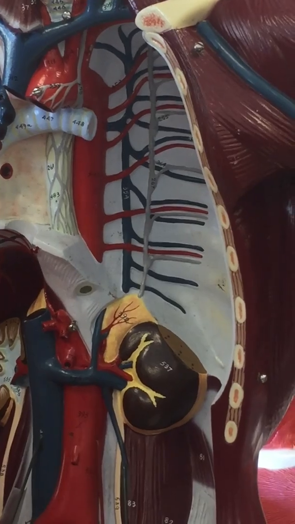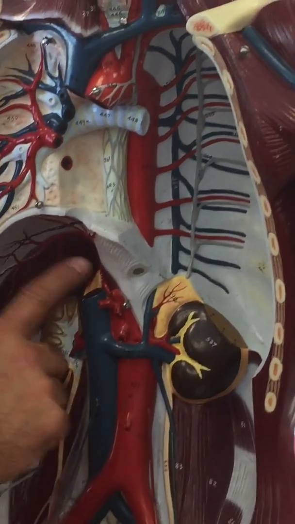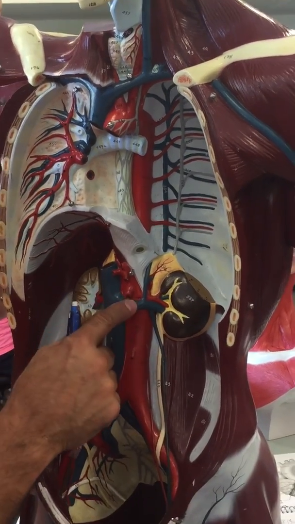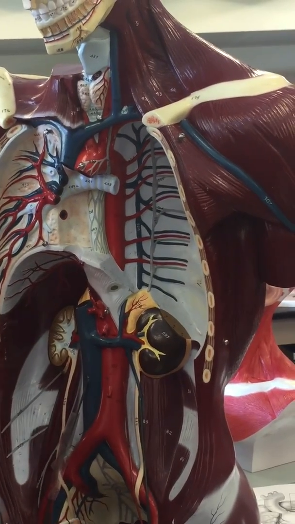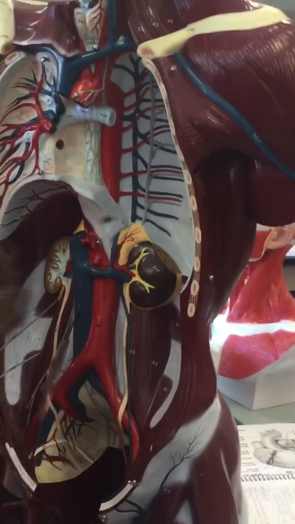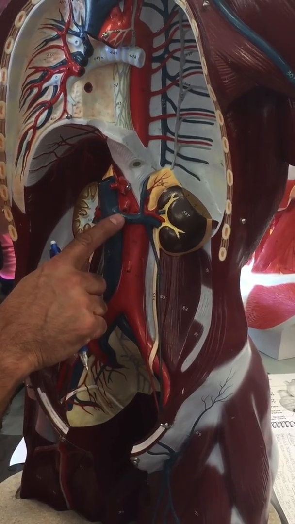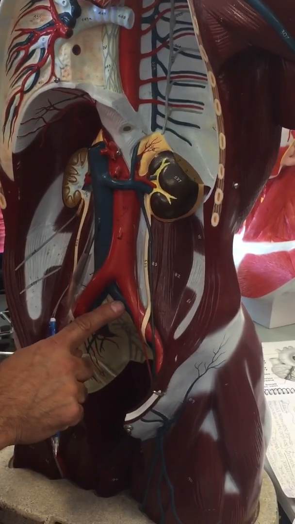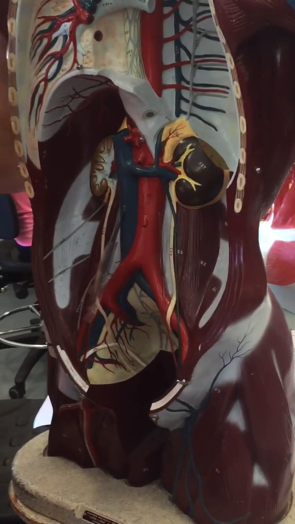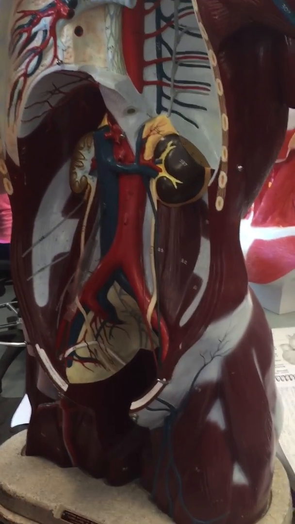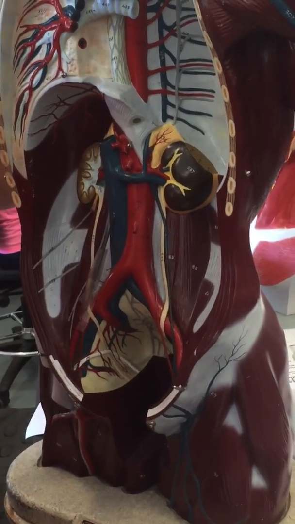Azygous. Inferior vena cava here. Correct. Renal veins here and here. And iliac veins. The gonadal vein is not on there, but the renal veins are here. The iliac veins are here. I think that's it. And then you have your upper and lower limbs. We did the brain.